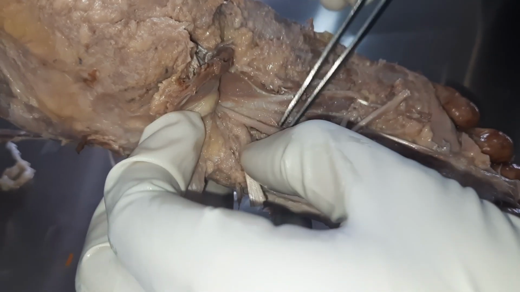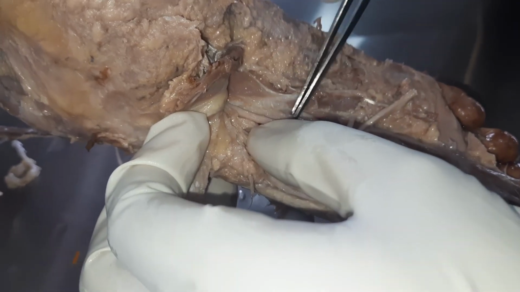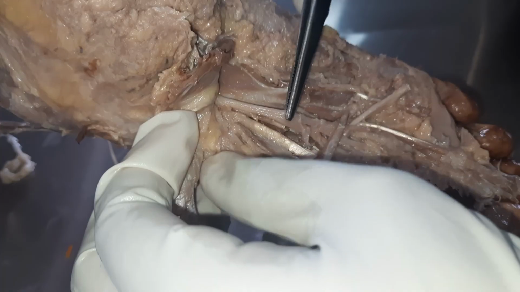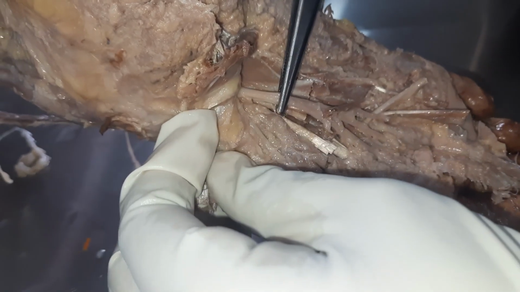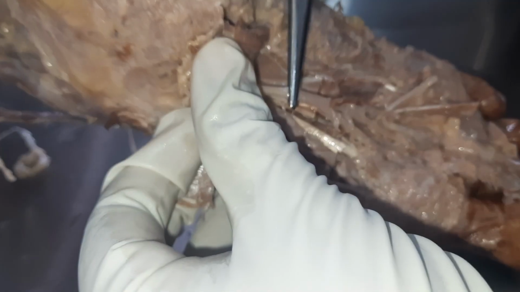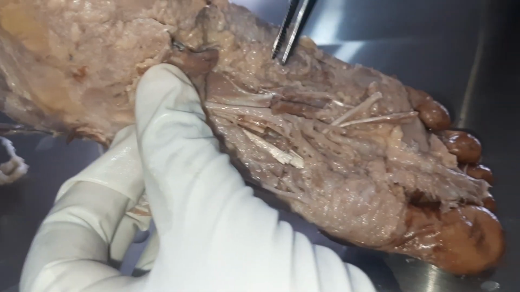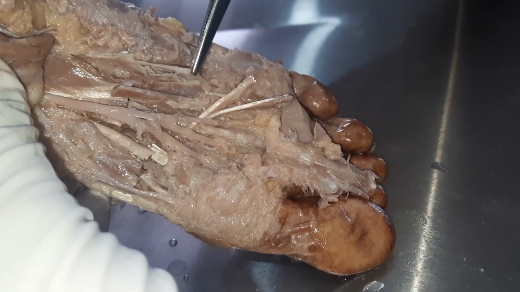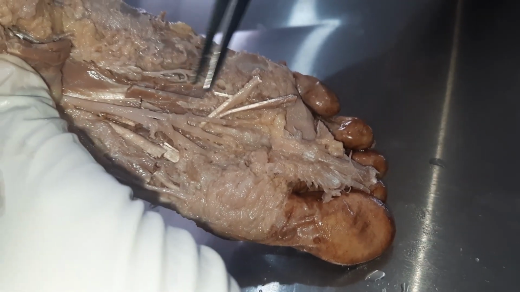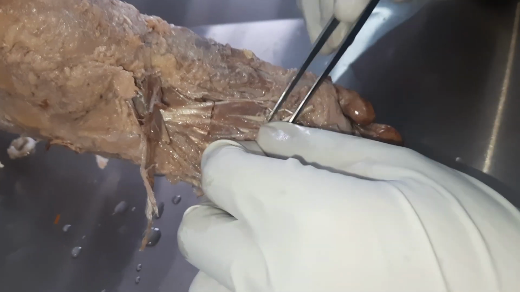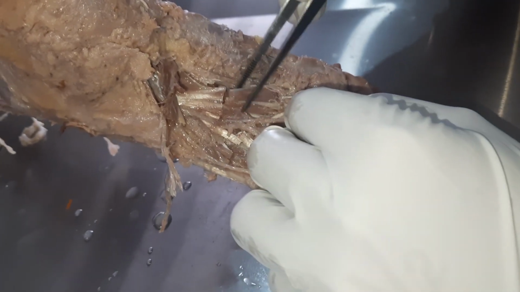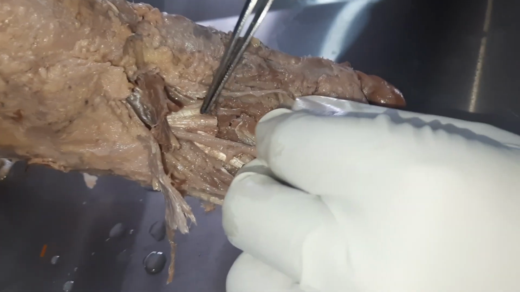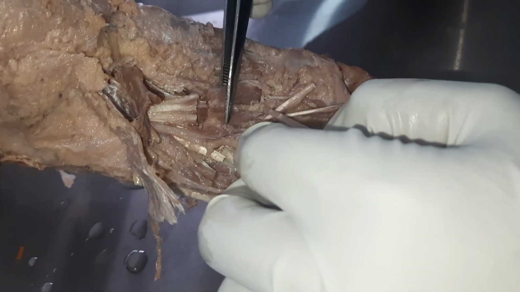Now when we cut these muscles, we can see the next compartment. Before that, let's see a nerve here. This nerve here is called the medial plantar nerve. And here also you can see some nerves, that is the lateral plantar nerve. So you cut the second layer of the sole. This is flexor digitorum longus, we are cutting it.